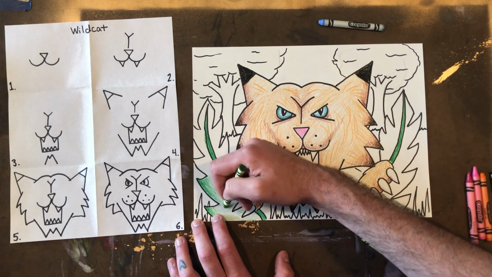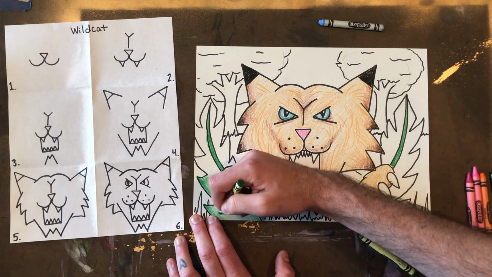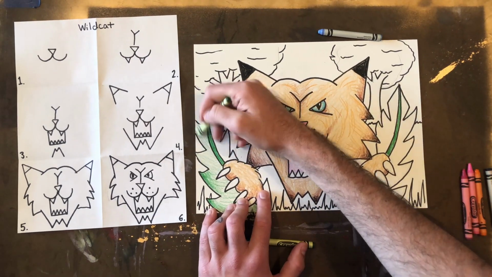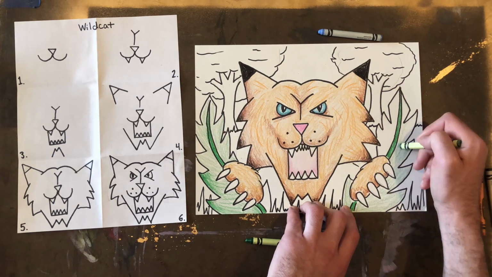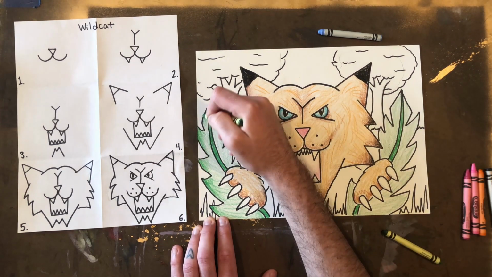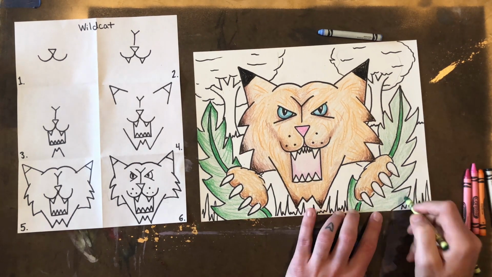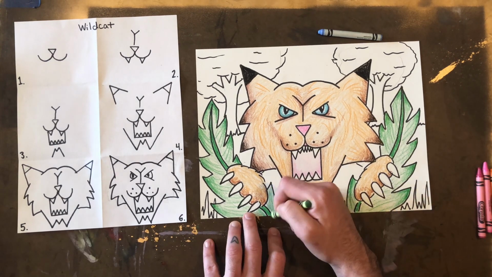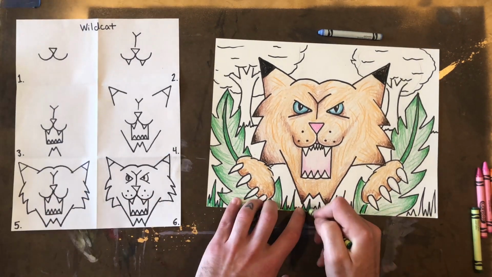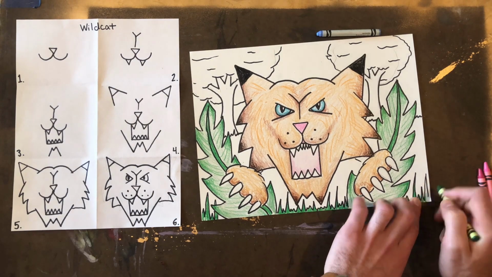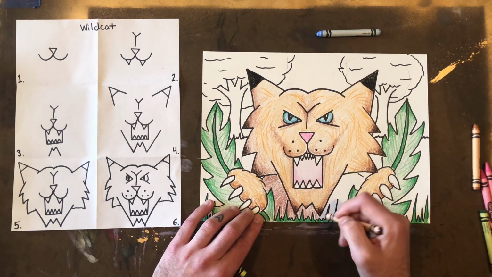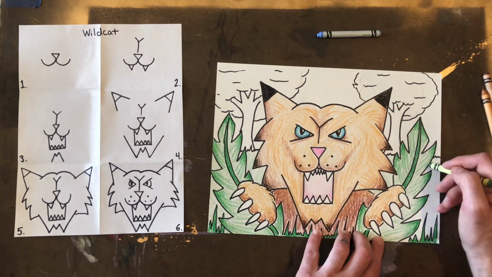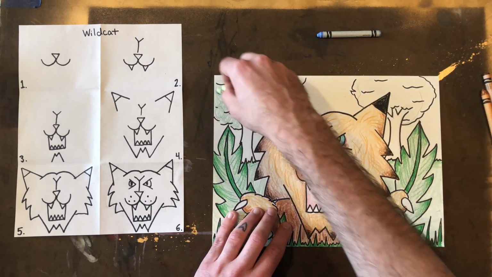So right now what I'm doing is I'm just showing how you can do a little bit of shading in your background to make a more interesting picture. Just like before on the Wildcat, start with your lighter color. This time it was my lighter green. And then in the corners or areas of shadow, push a little bit harder with dark green to show how those areas are darker than the rest of the leaves. I'm also using the dark green to show variety of grass and add in texture by adding lines in my leaves and lines in the grass.